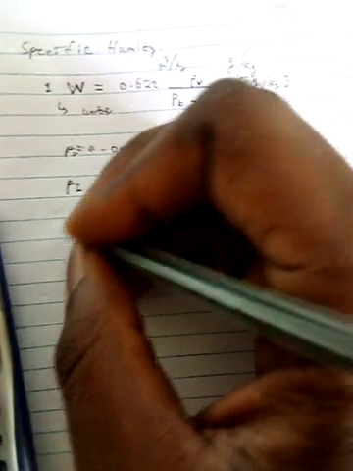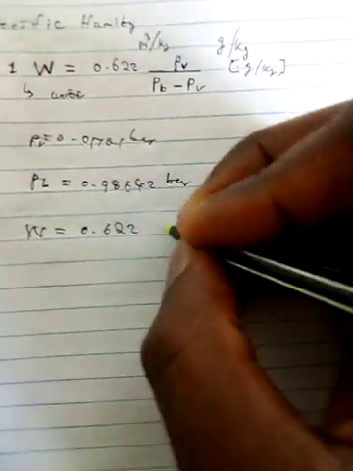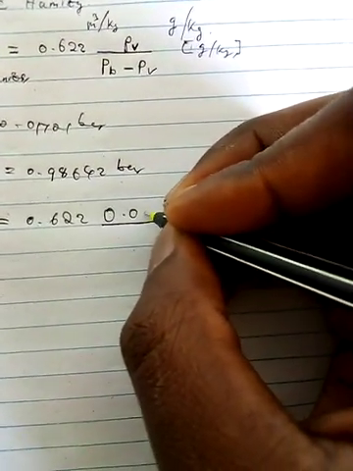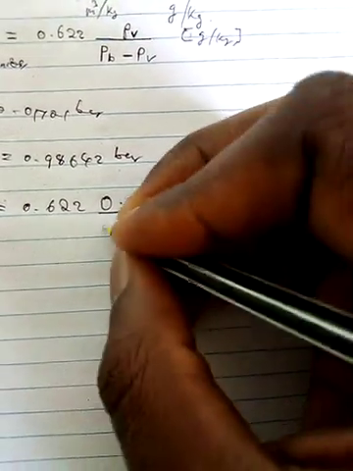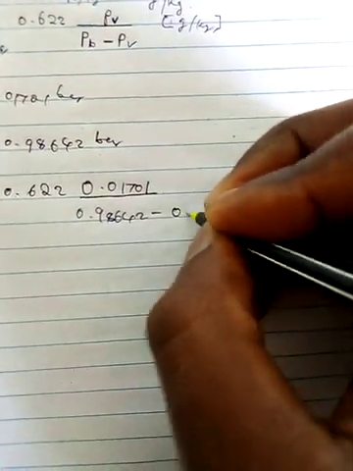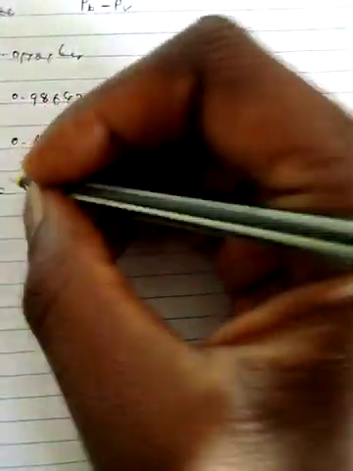So now we plug in these values to get 0.622 times 0.01701 over 0.98642 minus 0.01701. Mind you, these quantities are multiplying, then these at the bottom are subtracting.